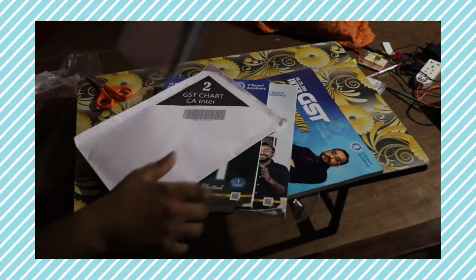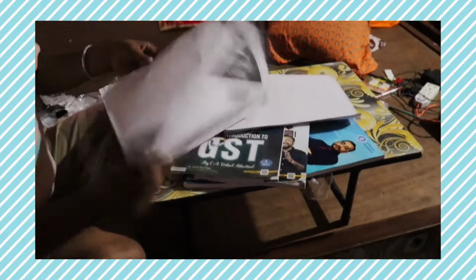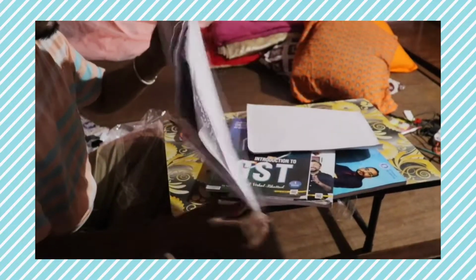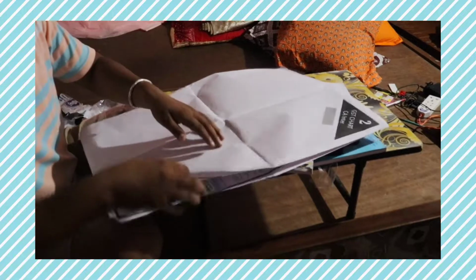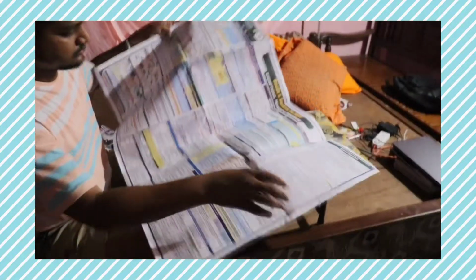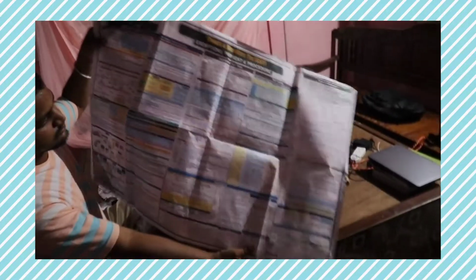So it's wall chart number 2. There are altogether 2 wall charts. You can fix both the wall charts on your wall and you can revise through it regularly, which will help you to utilize your free time to the extent, and you can revise easily through it.